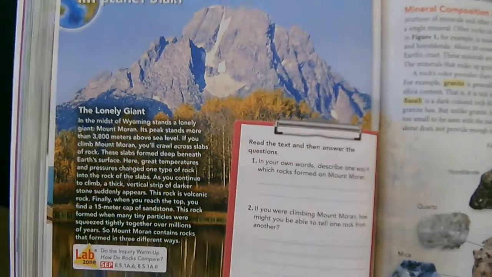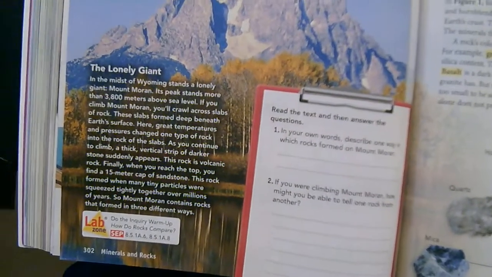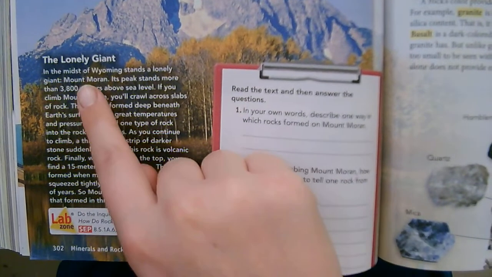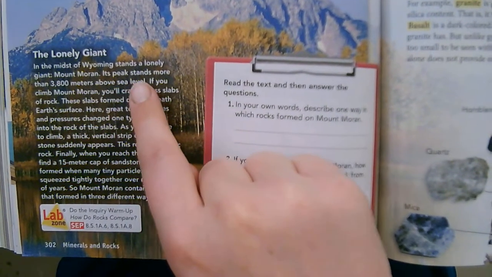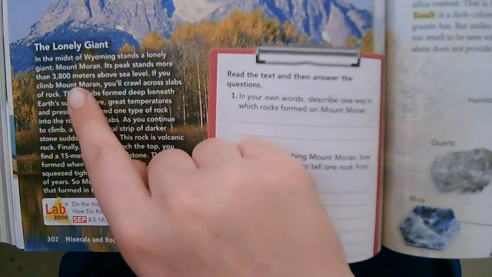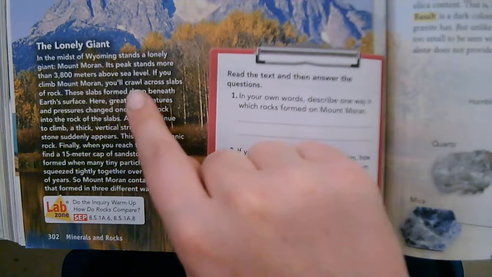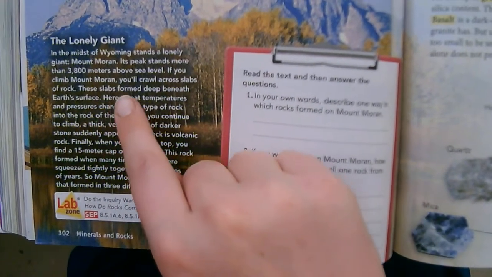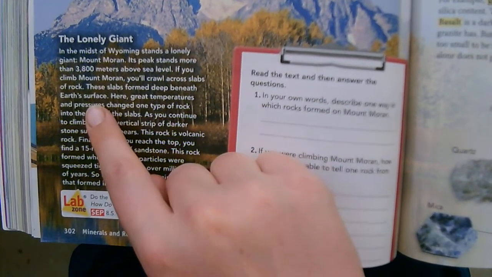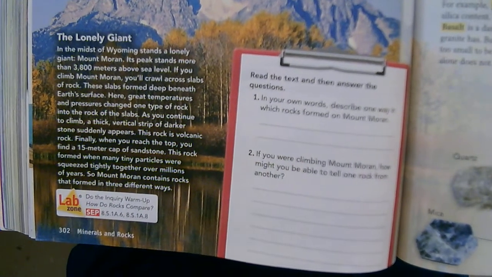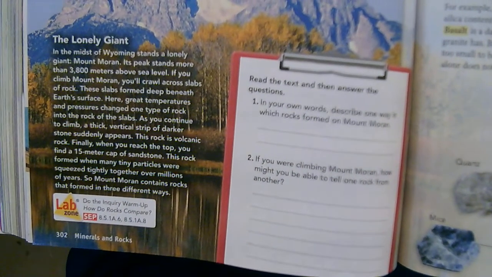All right, classifying rocks. The Lonely Giant. In the midst of Wyoming stands a lonely giant, Mount Moran. Its peak stands more than 3,800 meters above sea level. If you climb Mount Moran, you'll crawl across slabs of rock. These slabs formed deep beneath the Earth's surface. Here, great temperatures and pressures change one type of rock into the rock of the slabs.